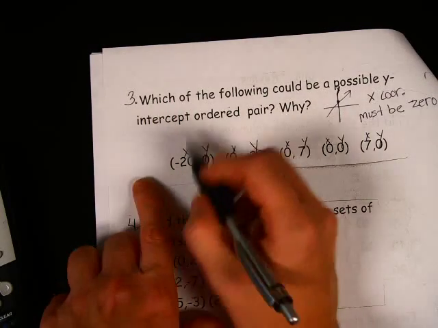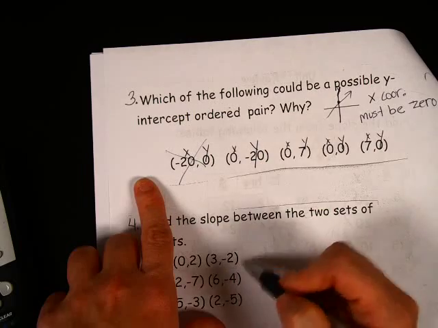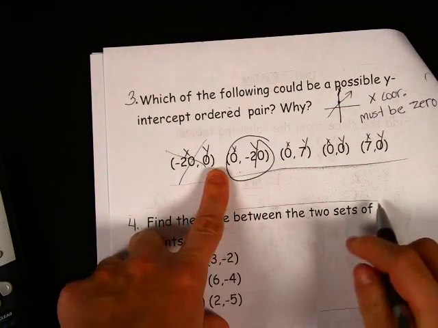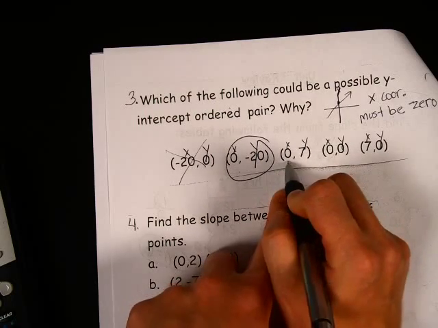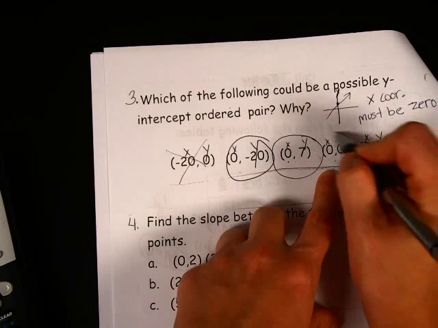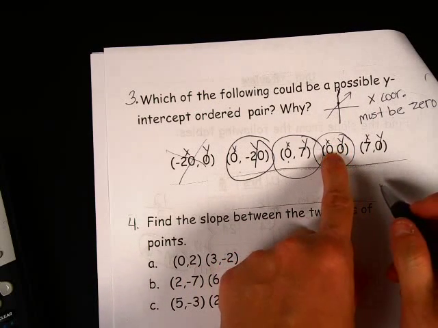So this one cannot be because the x is not 0. But this one is a possibility. This could be 1. This one too, because the x is 0. This one as well, because the x is 0. I'm only caring about this x.